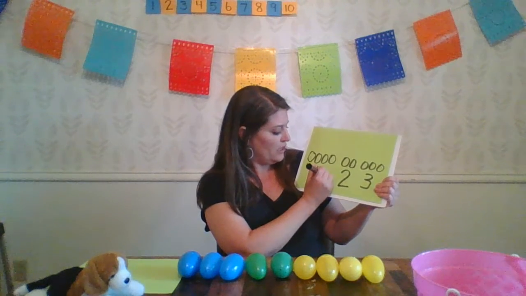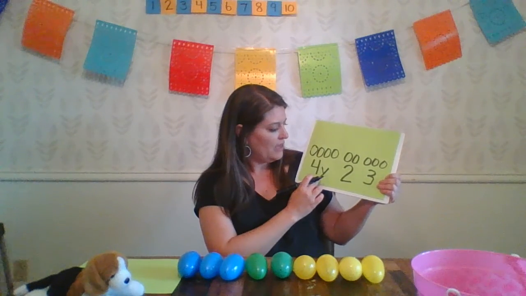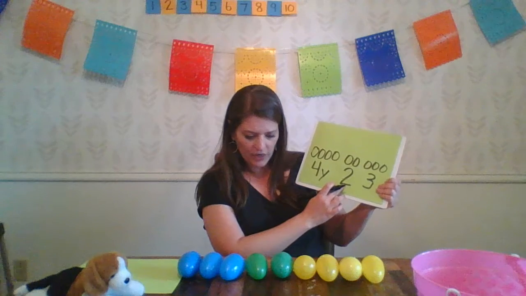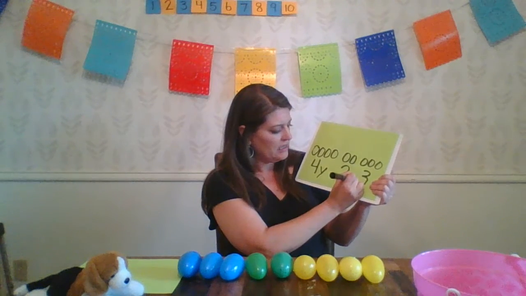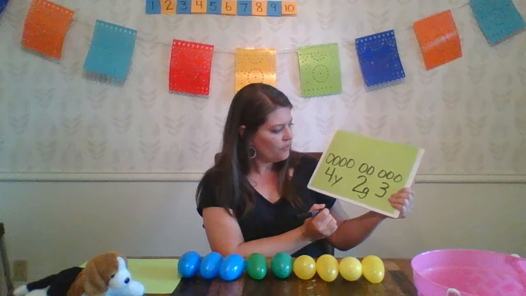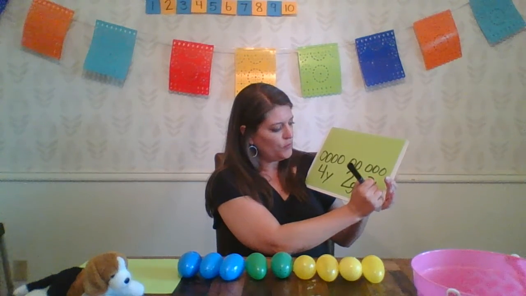So yellow is a weird one, but I know it starts with a Y. So there are 4 yellow, so I'm going to put 4 Y. That way I know there's 4 yellow. And then the 2 green, so G. And 3 blue, B for blue.